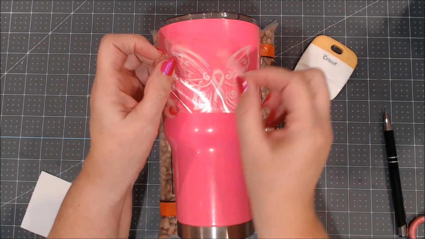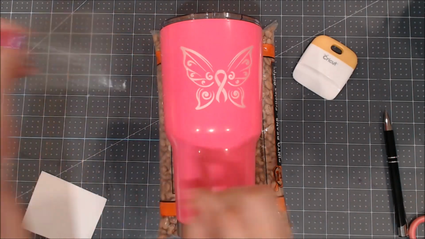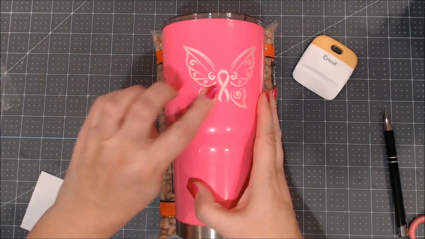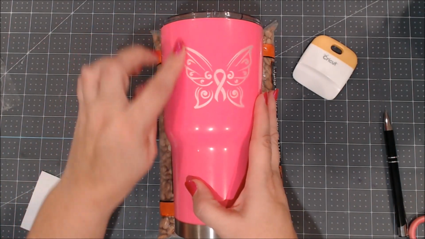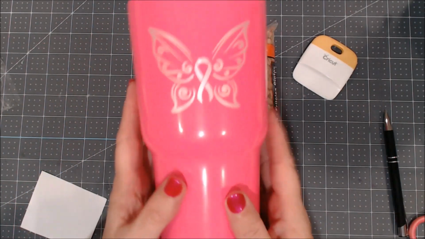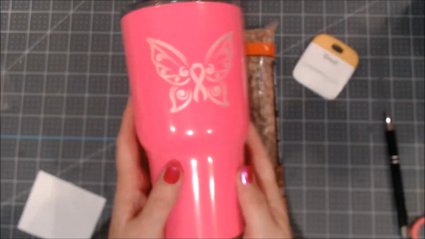I'm going to peel this up off of my cup, and I want to rub my finger over my image to make sure I don't have any pieces that are sticking up. It's all smooth, and look how beautiful my breast cancer awareness cup is.